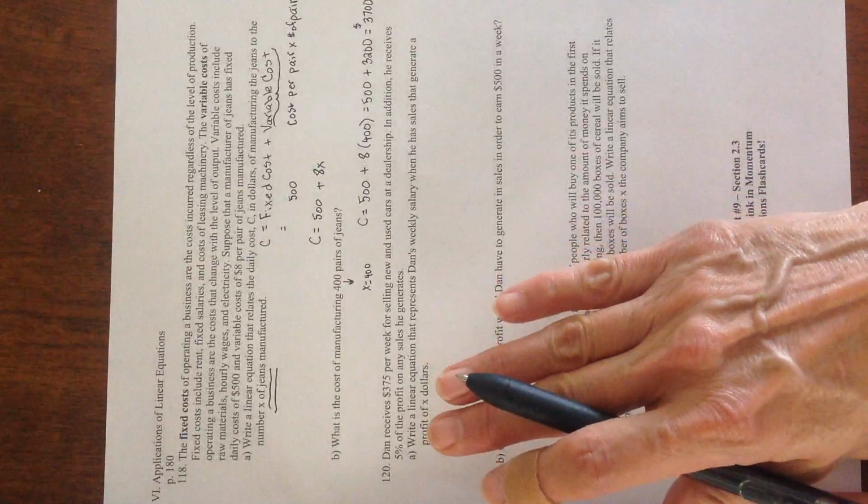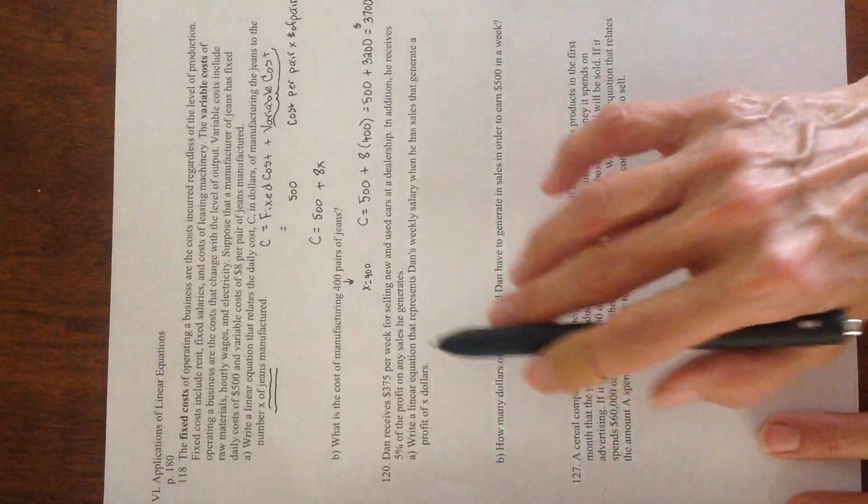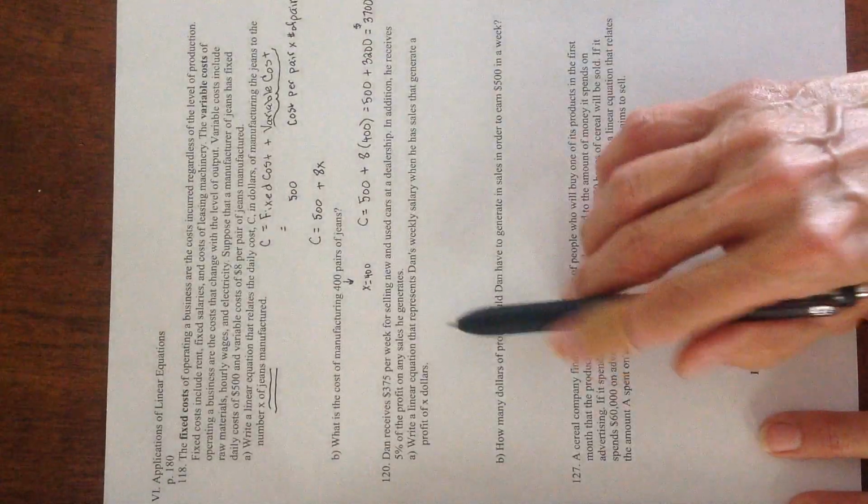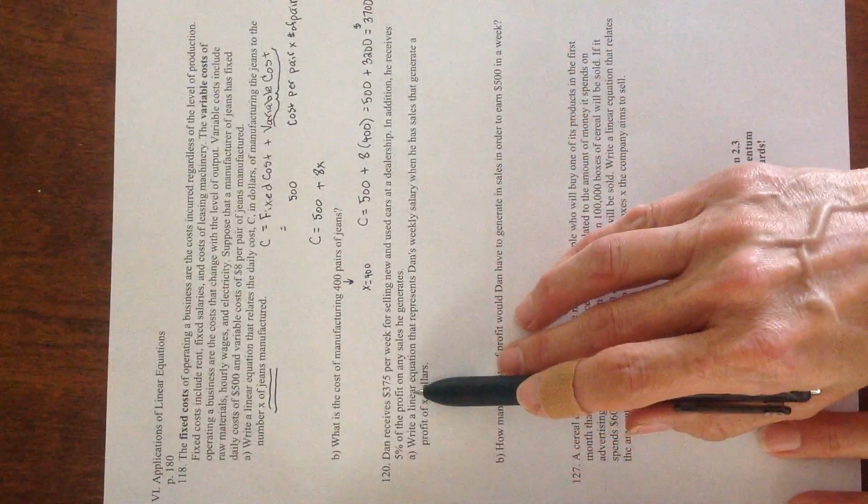Now 120 is a lot like that. Dan is working by commission at a used car dealership. He gets $375 a week just for showing up, even if he doesn't sell anything. But on top of that $375 a week, he gets 5% of the profit on any sales he generates.